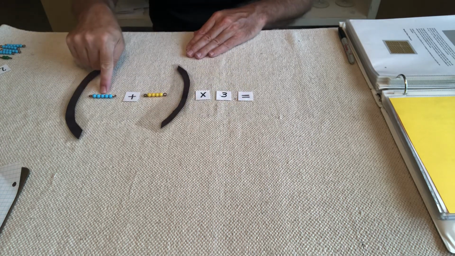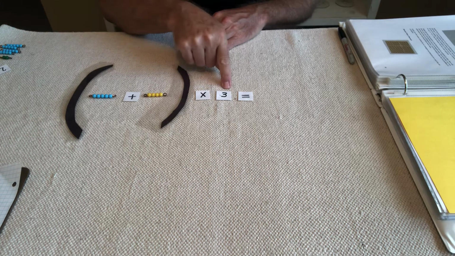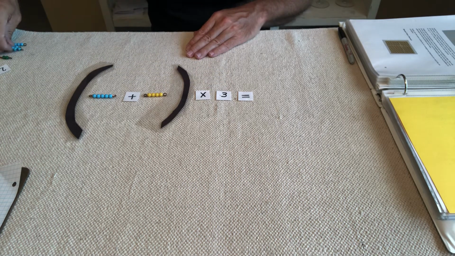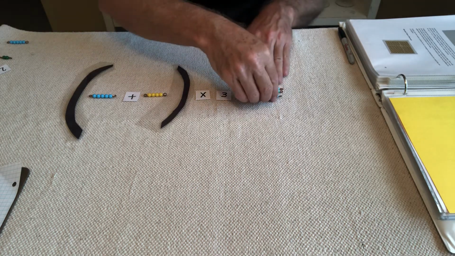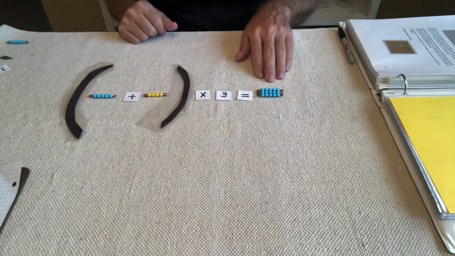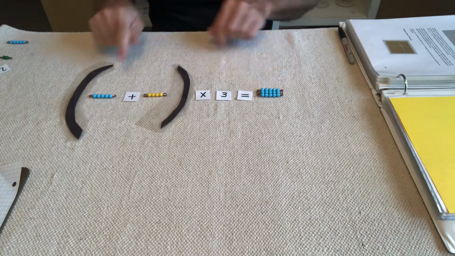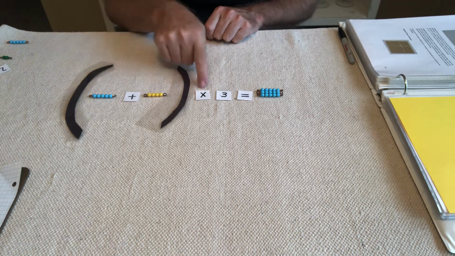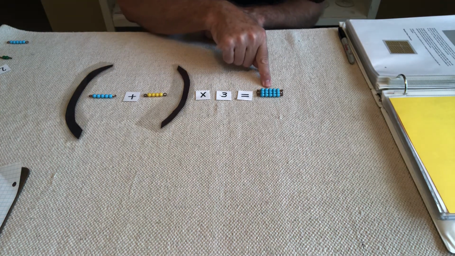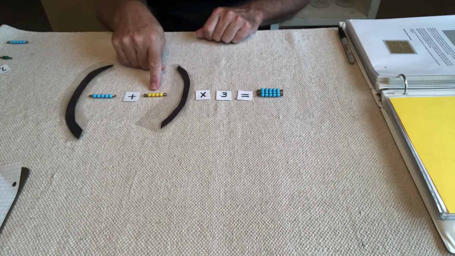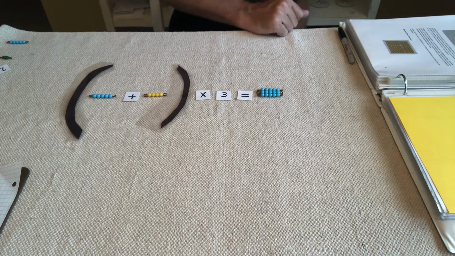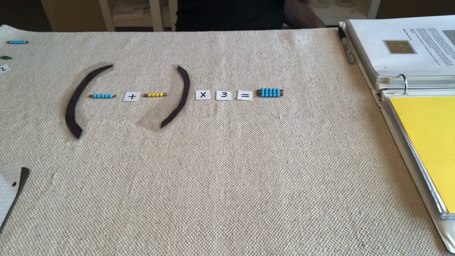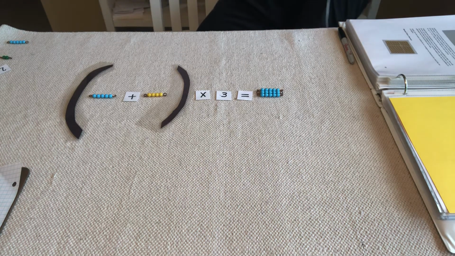So this says 5 taken 3 times. So I'm going to take a 5 bar and I'm going to put it here 3 times. 3 5 bars, 5 taken 3 times, or 5 times 3, right there. And next, I'm going to share the 4 bar, which is 4 grouped 3 times.